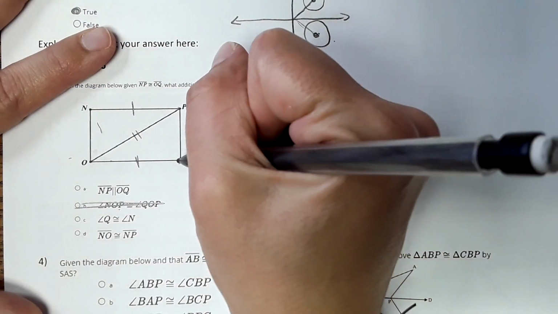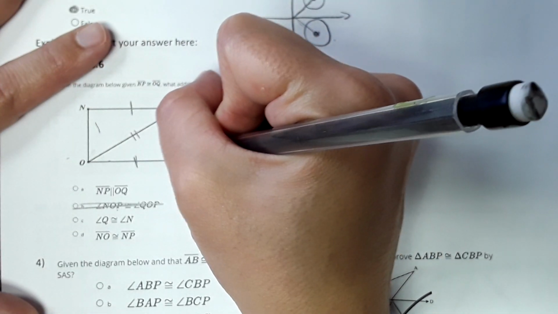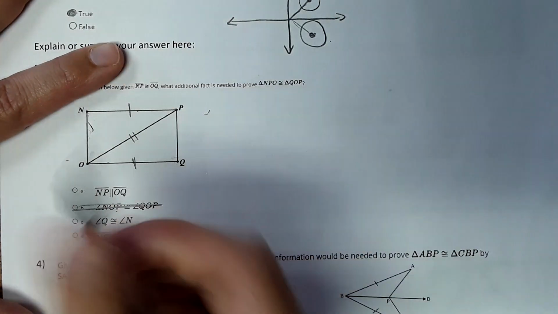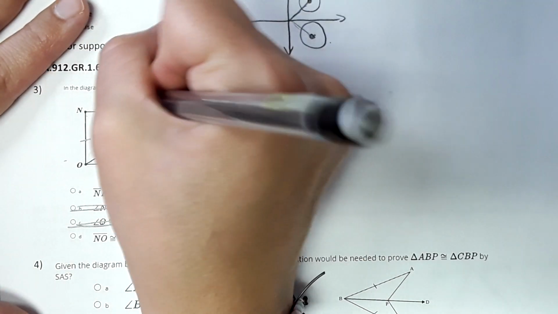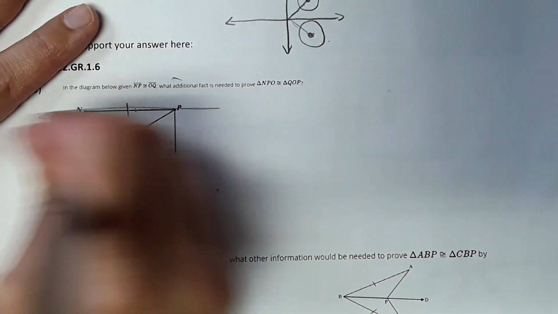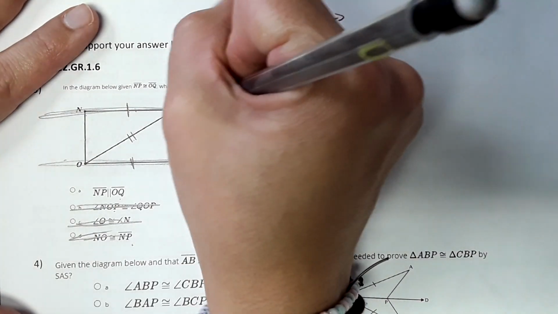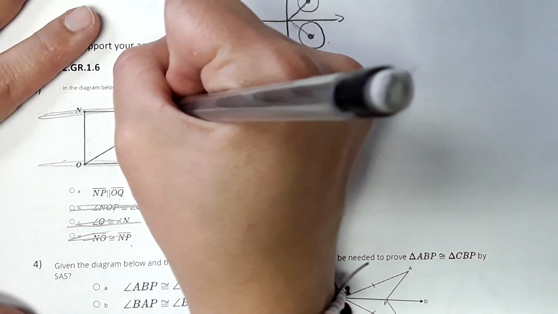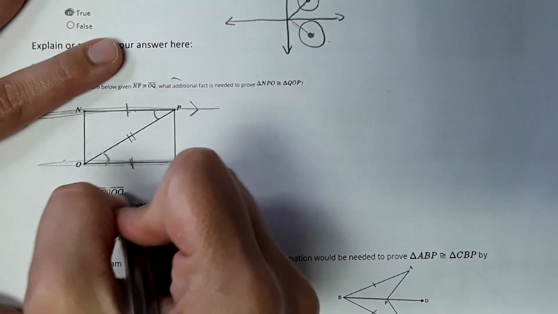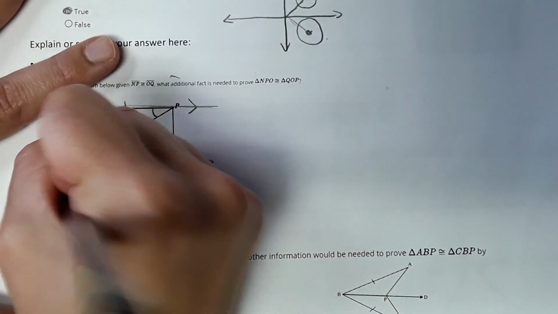Then it says that Q is equal to N. If we knew that Q is equal to N, then you'd have ASS, which isn't a congruence statement. And then NO equal to NP. Well, NO and NP aren't equal, so that's not correct. The only thing that would work is you'd have to know that NP is parallel to this line. And if you knew that, then alternate interior angles would be equal. And then you have side angle side, side angle side. So that is why A is the correct answer.